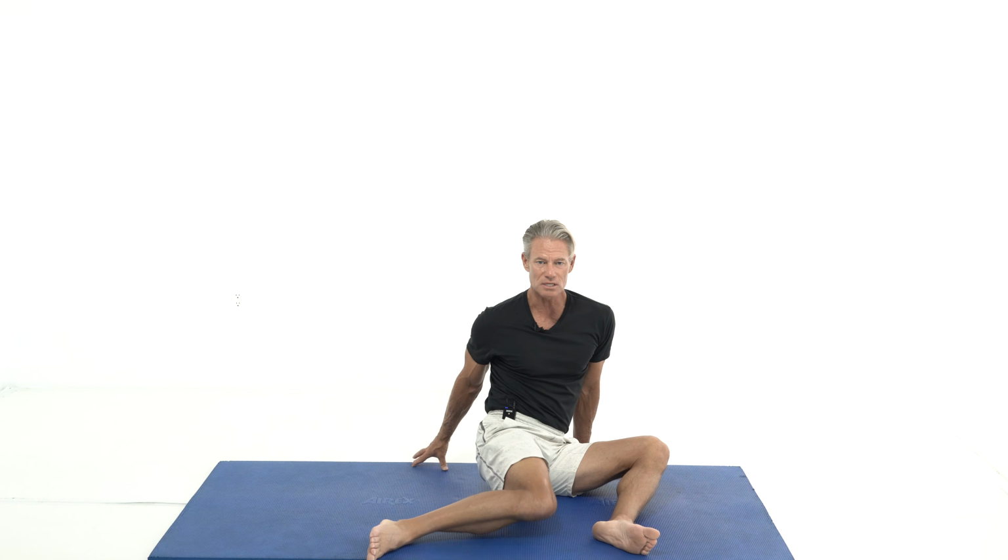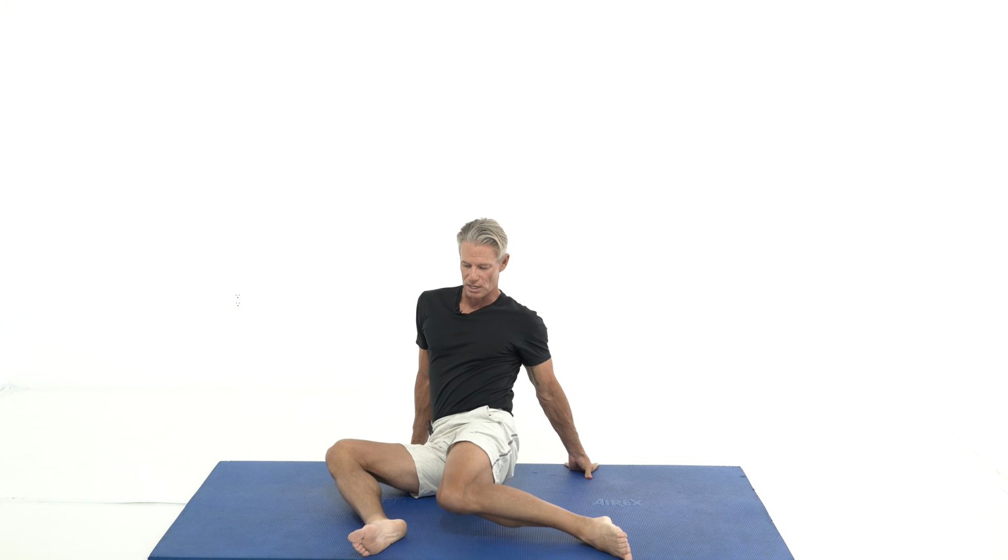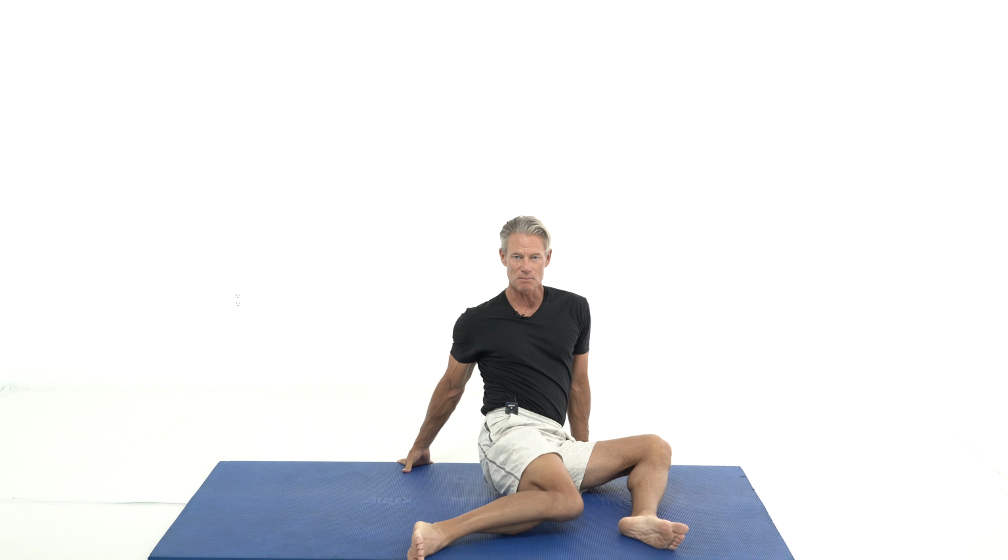I call them windshield wipers. So you're going to prop yourself up really tall, and you're just going to let those legs drop. So this leg's doing internal rotation, this leg's doing external rotation, and then they're going to switch. And you just switch. Maybe do like 10 windshield wipers with your thighs to finish off the mobility program for your hips.